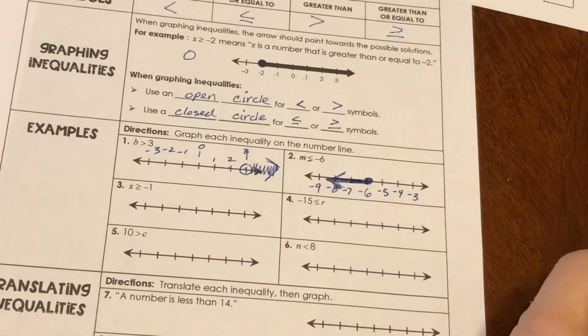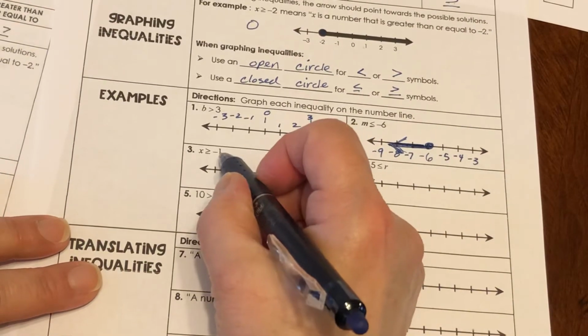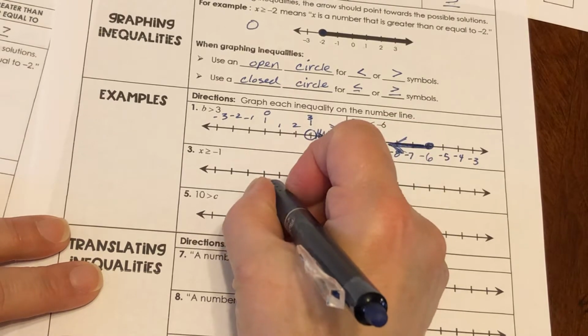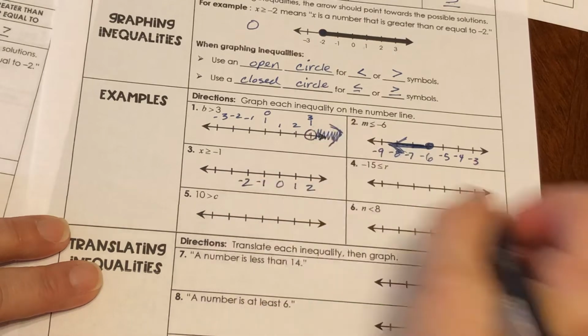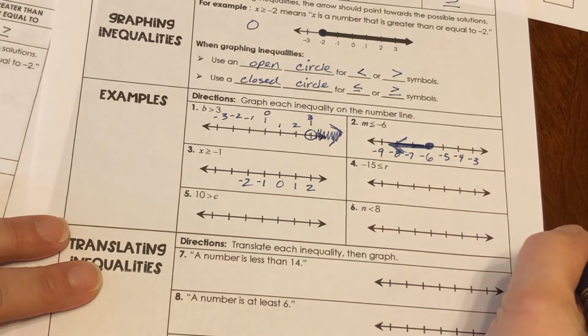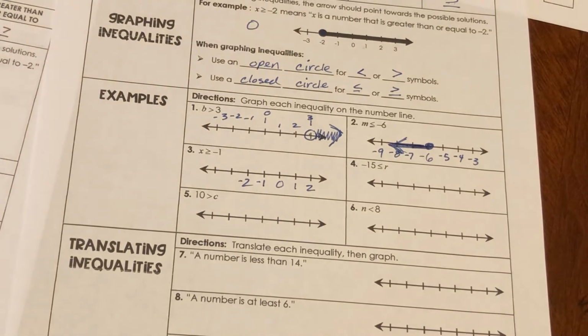All the numbers that are less than -6. Let's take a look at this one. I'm going to start with -1. So that would be 0, 1, 2 on this side. I don't need to write all the numbers. I'm just going to write a few of them. Go ahead and fix that up. If I'm going too fast, you can always stop the video.